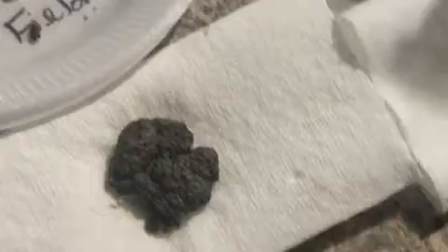Same goes here. We'll take the sample that's inside our tea strainer and dump it onto our paper towel.